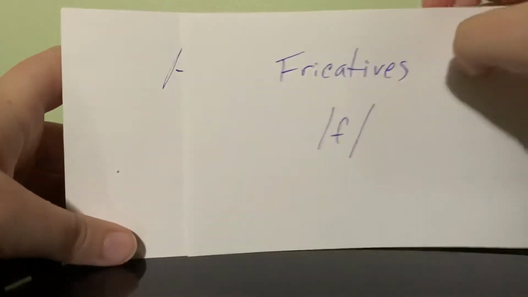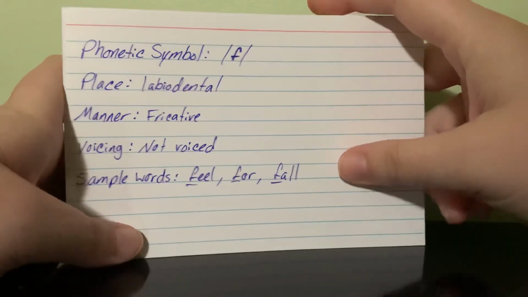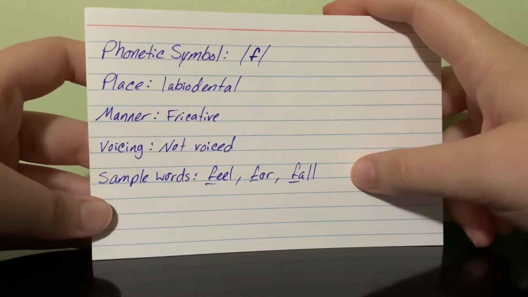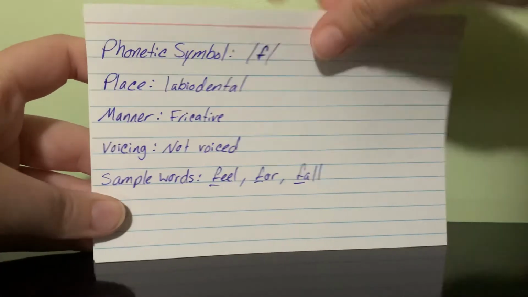This next fricative is the F, making the f sound. It's a labial dental. It's not voiced, and it's feel, for, fall, that f sound.